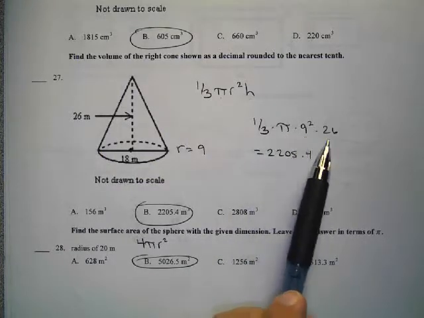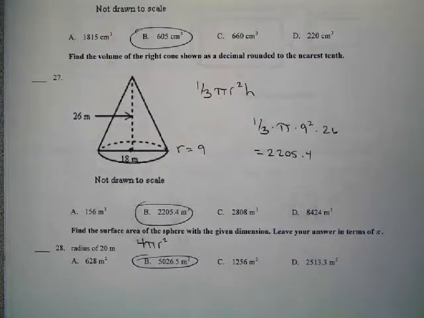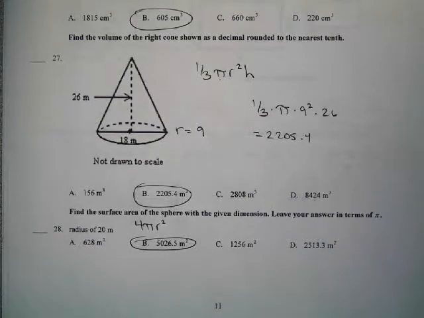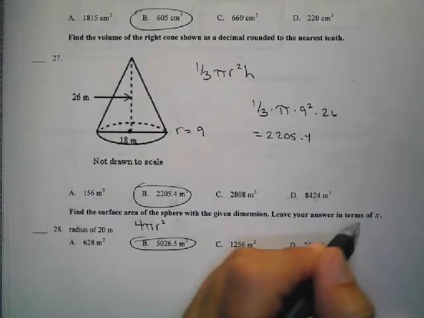And then for number 28, you have pi times radius squared times 4. So on the exam, you will not be asked to leave your answer in terms of pi, so don't worry about that. So the radius is 20, so 4 times pi times 20 squared.